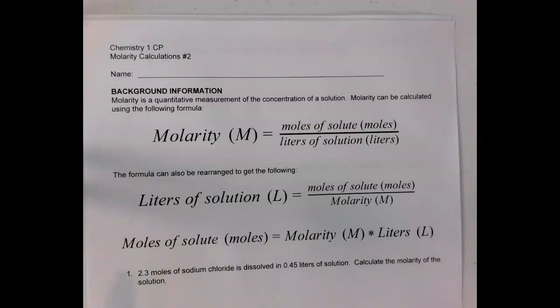Today I'm going to do the molarity calculations number 2. And it's pretty much the exact same that we've been doing. And here are the formulas that you'll need.